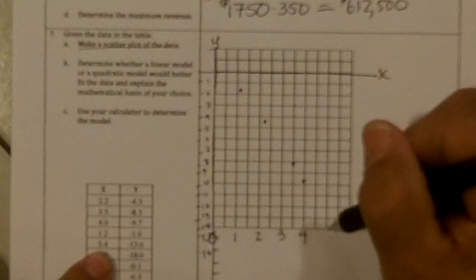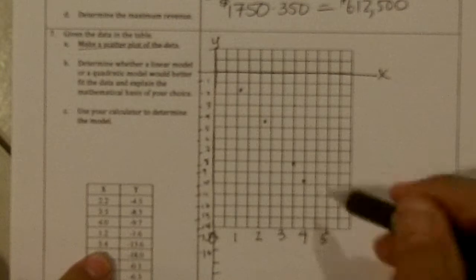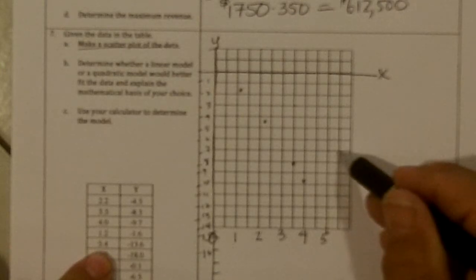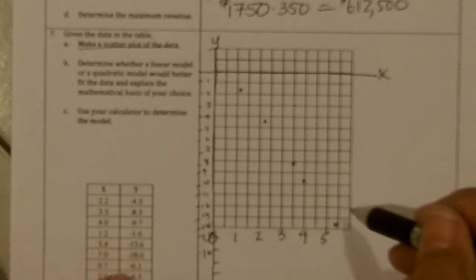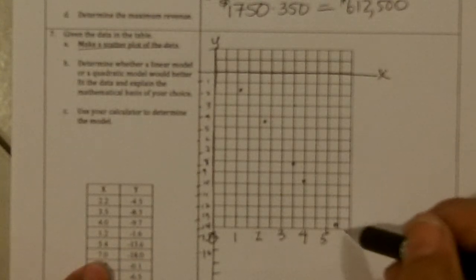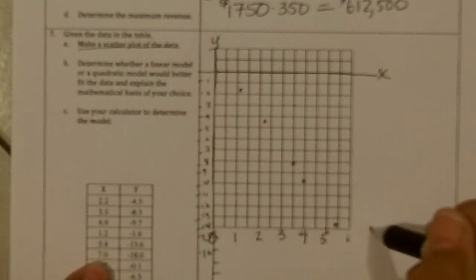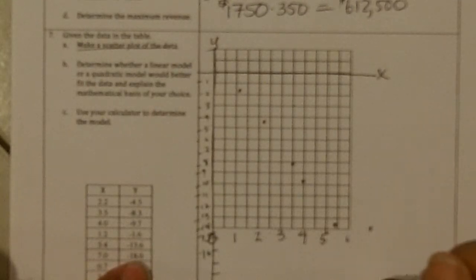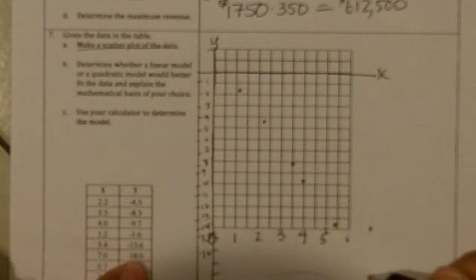5.4, 4, 5, I didn't see that one, 5.4, so there's 5, 5.5, 5.4 is just short of it. It's going to be at negative 13.6. That's about there. 7.7, I've got to go clear out here. It's at negative 18. That's down here.